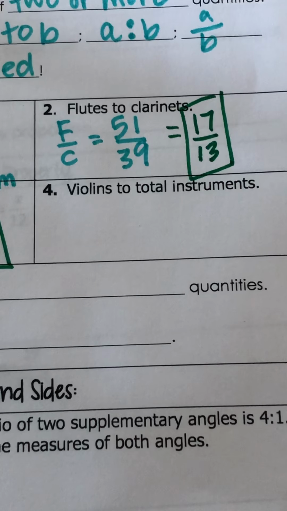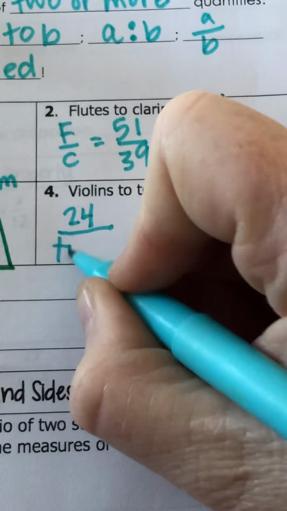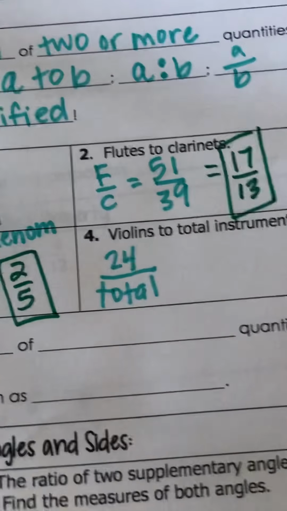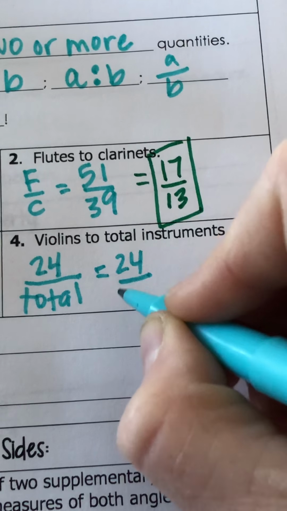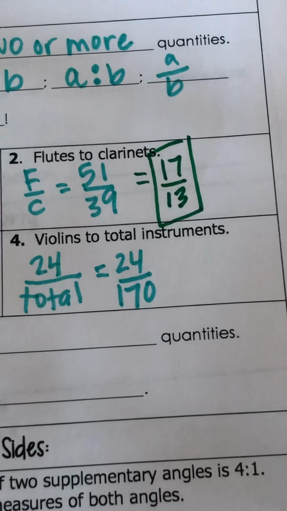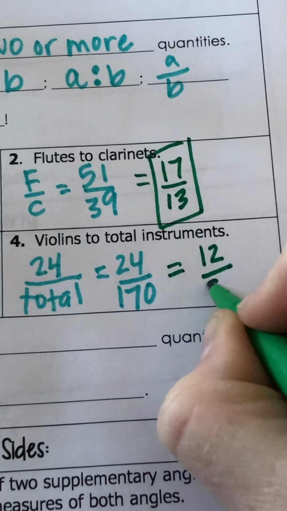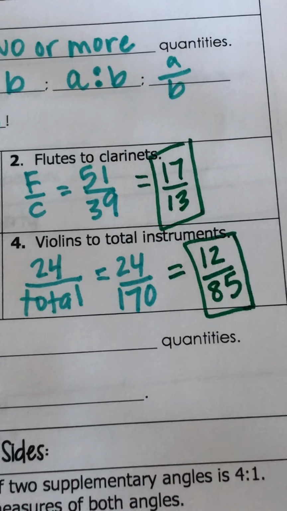All right, violins to total instruments. Okay, so violins we have 24 over our total. So I need to take all of the instruments and add them up, 40 plus 39 plus 24, so on and so forth. Okay. So that would be 24 out of 170. And that will simplify, I think just once. 2 goes into both. So 12 over 85. Okay?